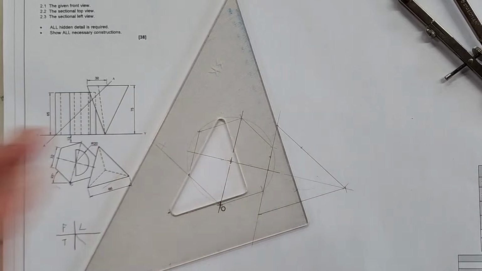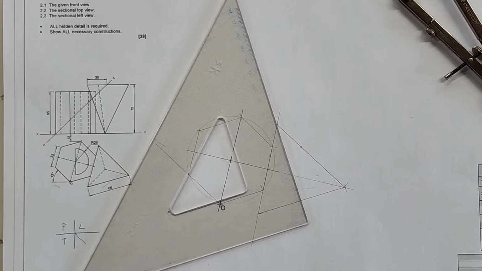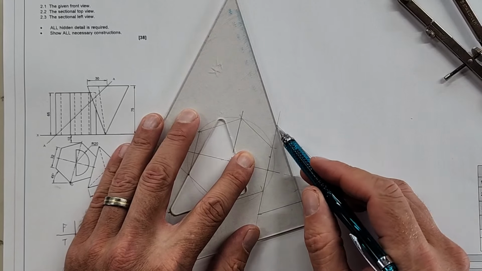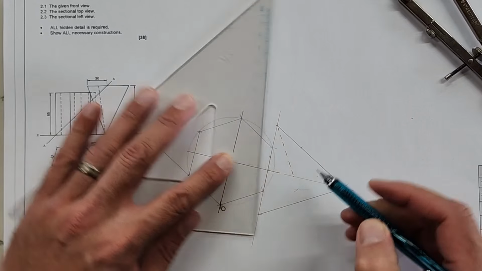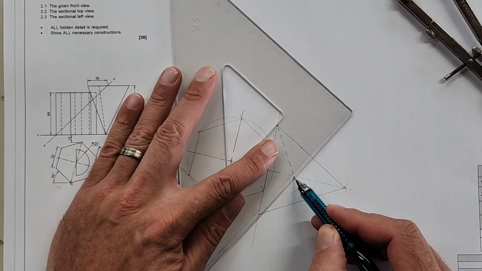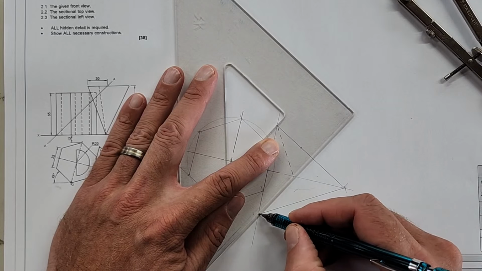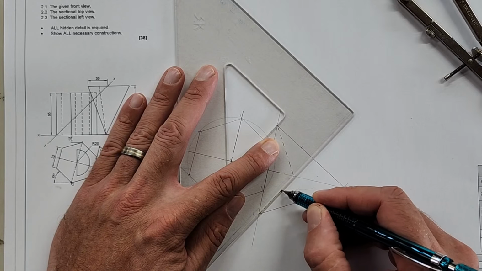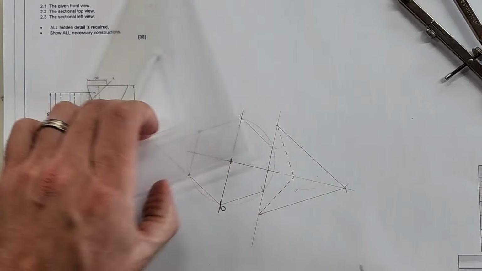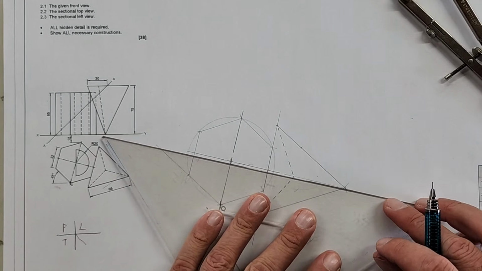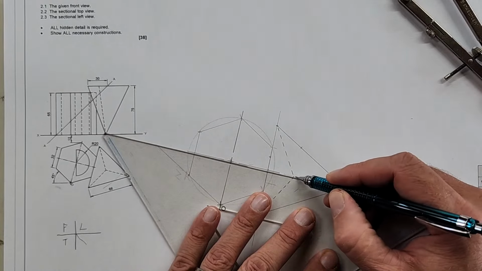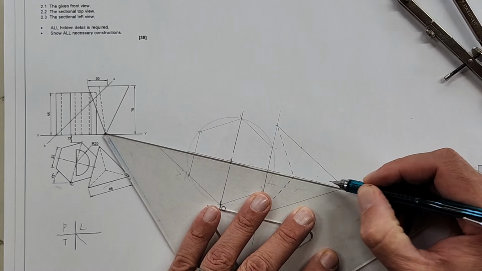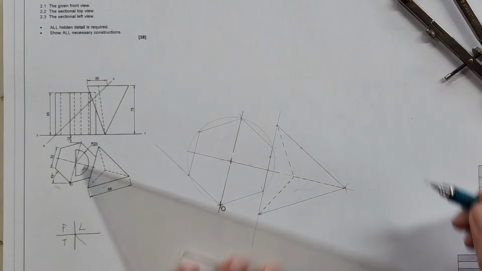Okay, and that we can draw in as hidden detail. Same on this end. Okay, so we're just establishing the top view in construction.